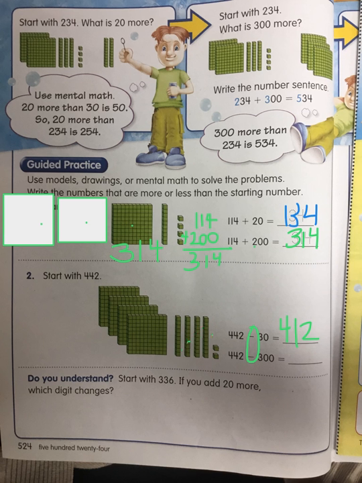Go back, start with my regular. I'm starting with 442, and now I'm subtracting 300. So I'm going to go to my hundreds and subtract 3 of those. 1, 2, 3. So my new number is 1 hundred, 4 tens, and 2 ones, 142.